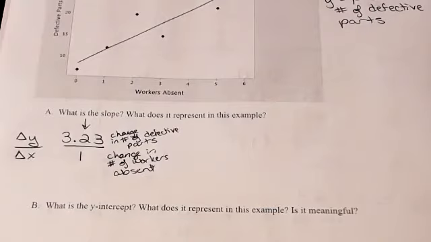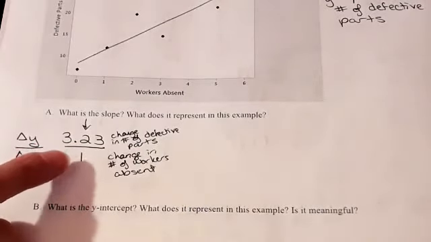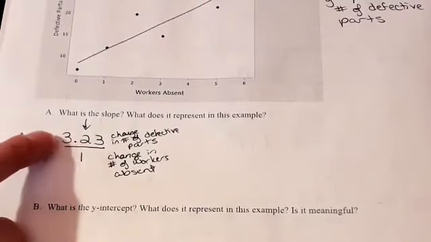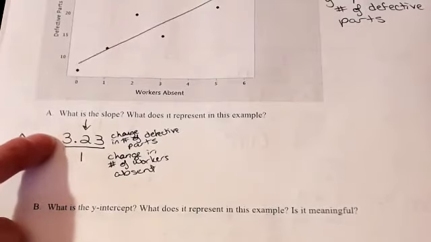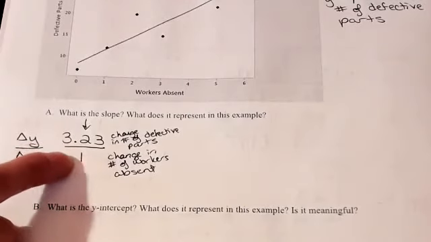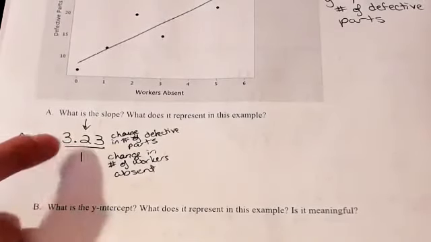We're trying to think about what this means. We're thinking about slope. Slope is movement. And here's what we're going to write. What this slope is telling us is that for each additional worker who is absent, the predicted number of defective parts increases by 3.23. Positive, positive. For each additional worker absent, the predicted number of defective parts increases by 3.23.